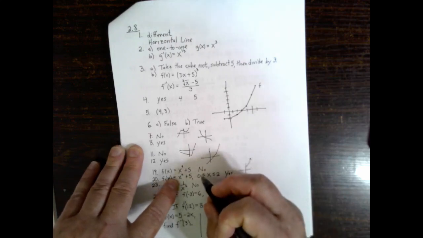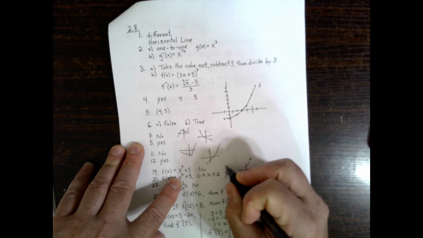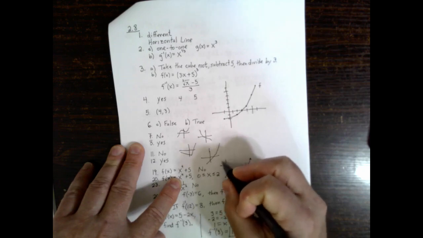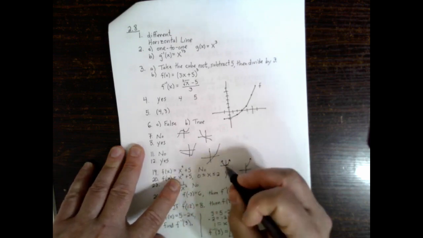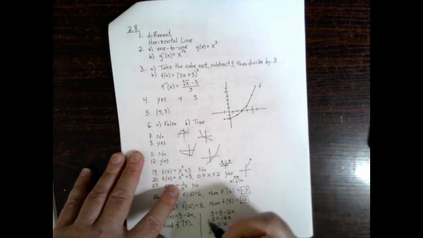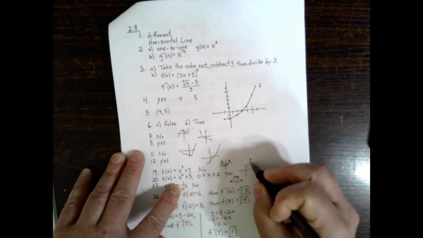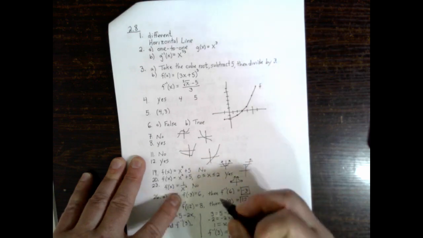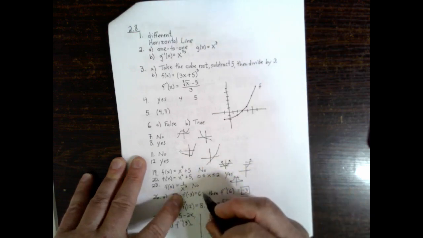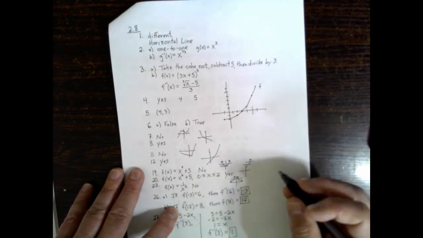19, it says determine if the function is 1 to 1. Well, if you graph 19, you'll see that it's basically a parabola. Goes up faster because it's to the 4th power, and it fails the horizontal line test. 20, if you limit it from 0 to 2, it will pass the horizontal line test. So 20 is yes, it is 1 to 1. 23 looks like this. It fails the horizontal line test.